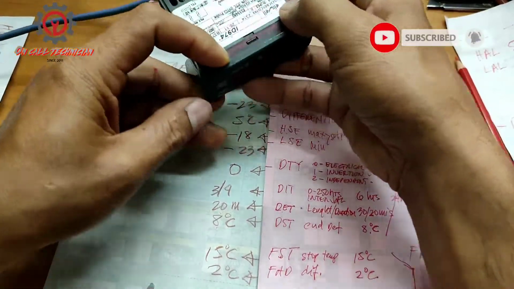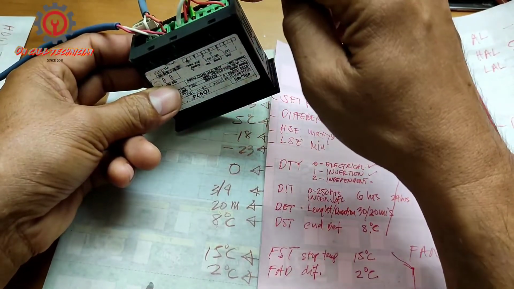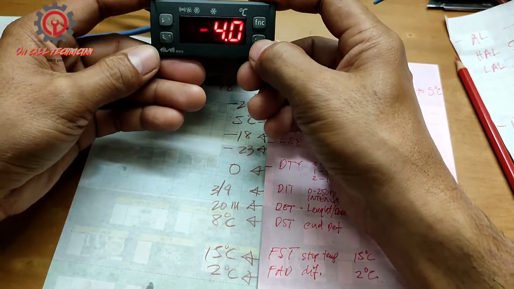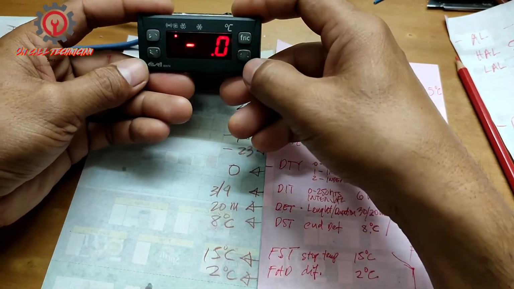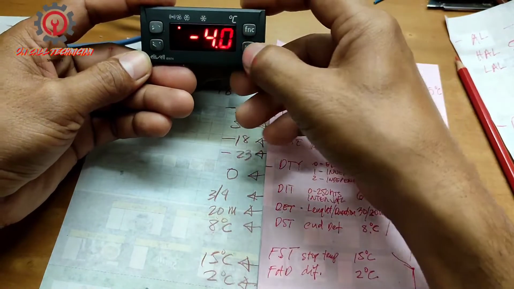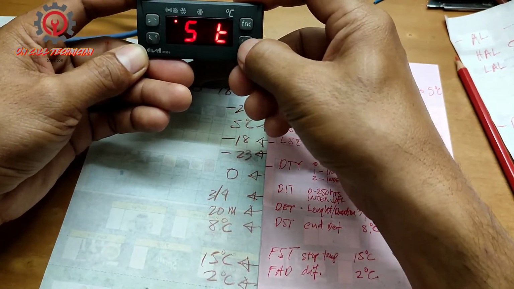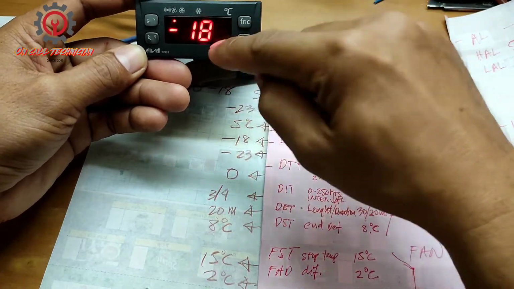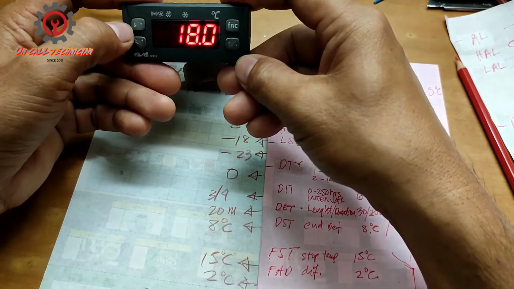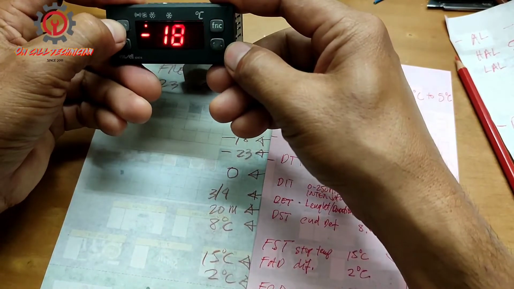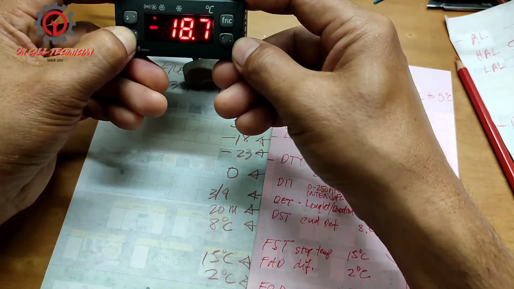Okay, it's turned off. Maybe I have a loose connection here. Okay, let's access again, and before that, let's change the set point. Set. Okay, the set point is -18. Our set point must be -23, so we're going to change that to -23.